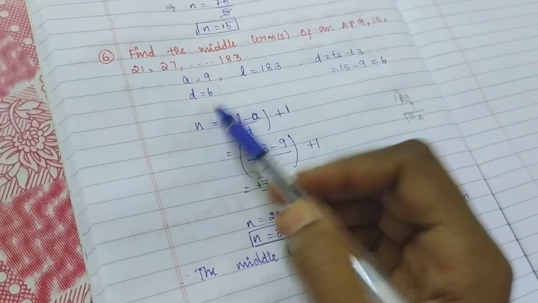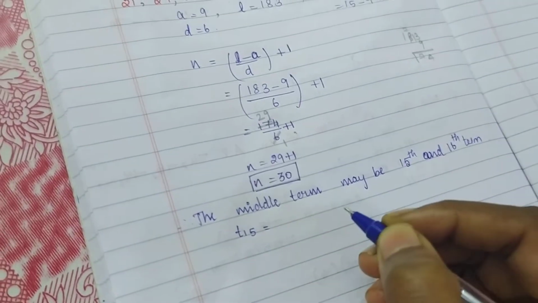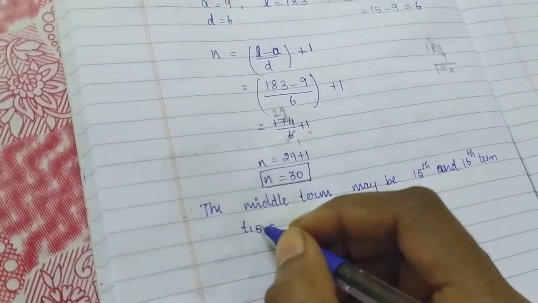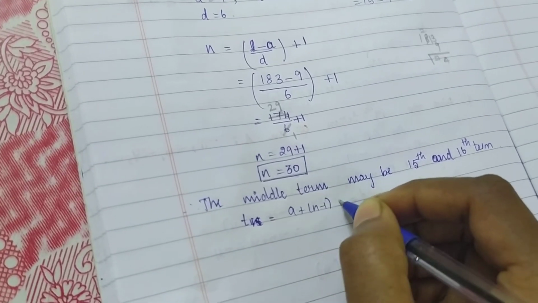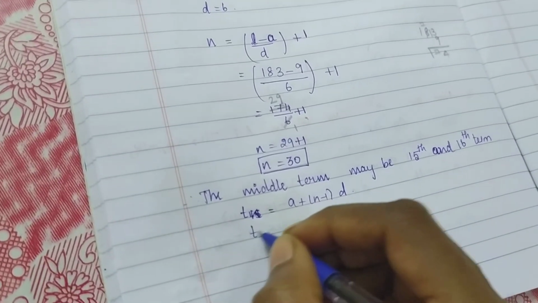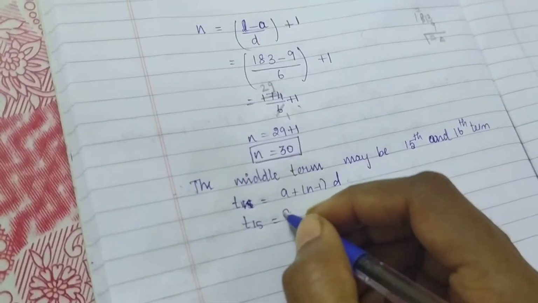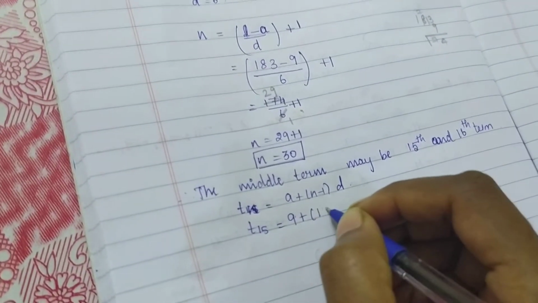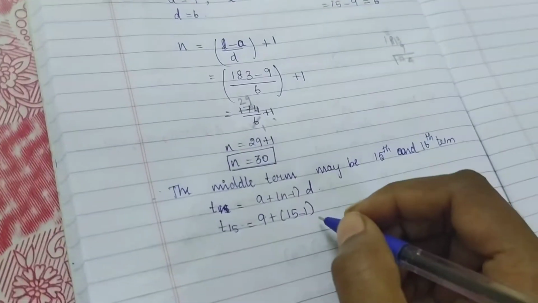Okay, so you are going to find out your 15th and 16th term, because I know my A value and my D value. By using that, T15 means which term? Formula, Tn formula: A plus n minus 1 into D. So what's my A value? I know 9 plus, what's my n value? We already know 15 minus 1. What's the D value? 6.